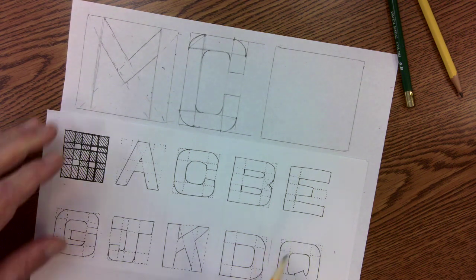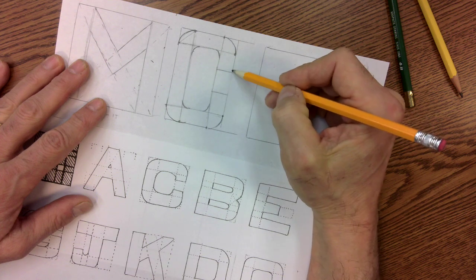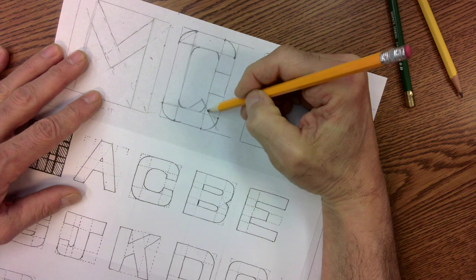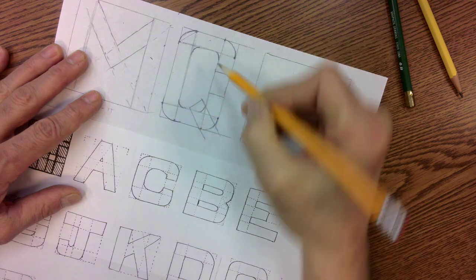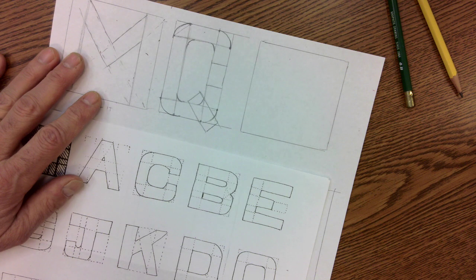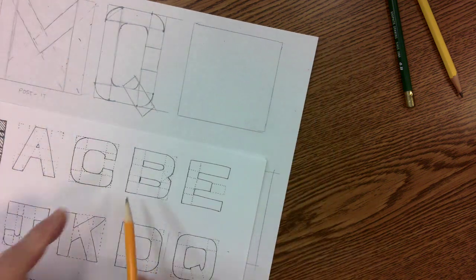Okay, now if you wanted to make a Q, you could just make that O once again and just draw a rectangle that's about the same thickness as the rest of it. That's all you need for a Q. Look at that. Easy, easy. Okay, now let's make a letter that needs the center.